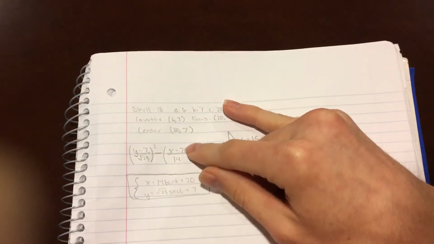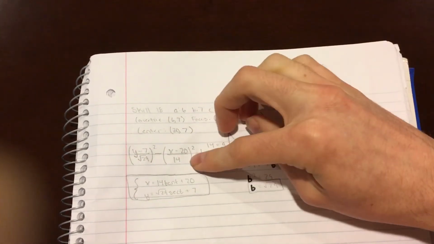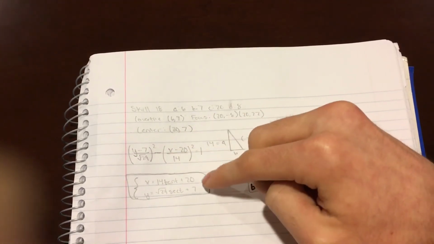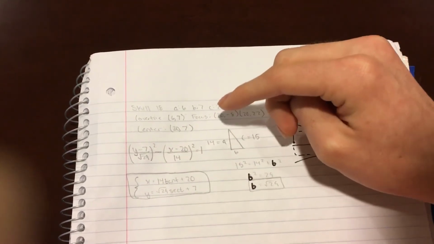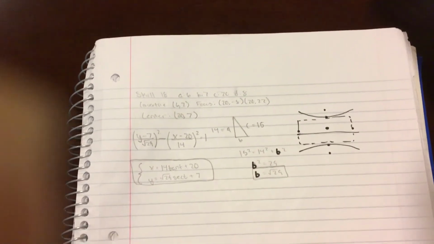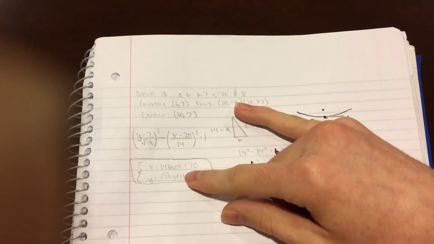And then because the same principle follows for the tangent, I set this whole thing, x minus 20 over 14, all of that squared, equal to tangent squared. And then by isolating the x again and solving for x, I get 14 tan t plus 20.